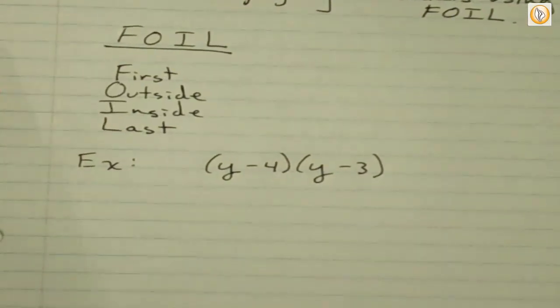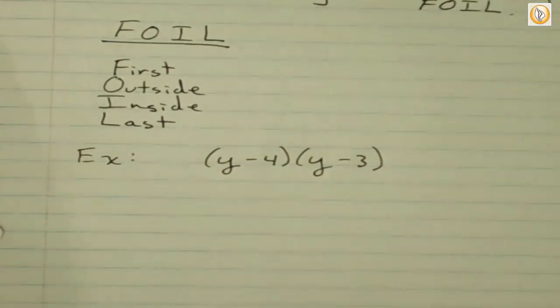Don't start solving it yet. I'm going to show you FOIL. We did this yesterday, didn't we? You had a problem like this, correct? Okay, so FOIL is like this. Now you need to draw the arrows like I do.